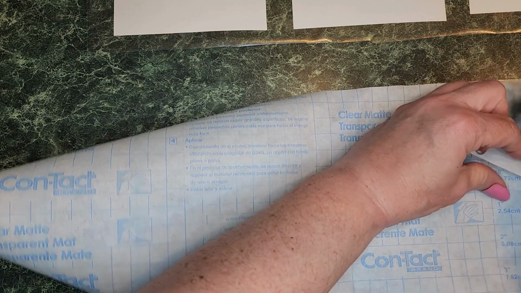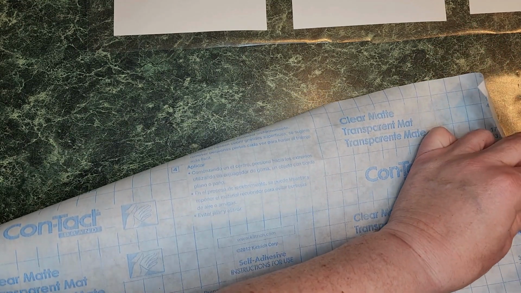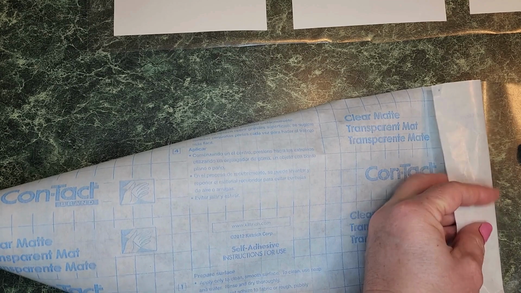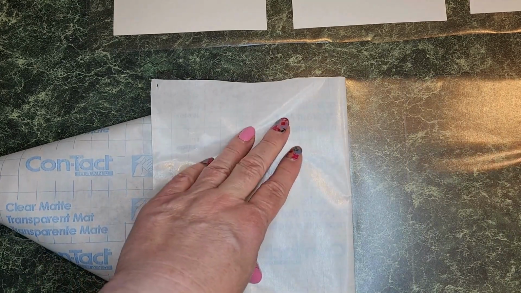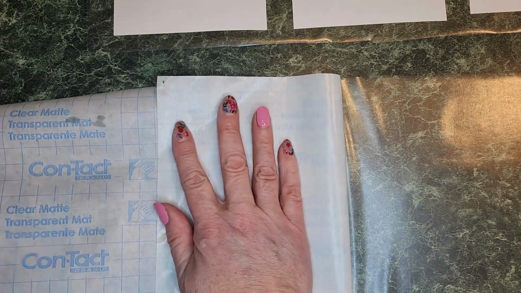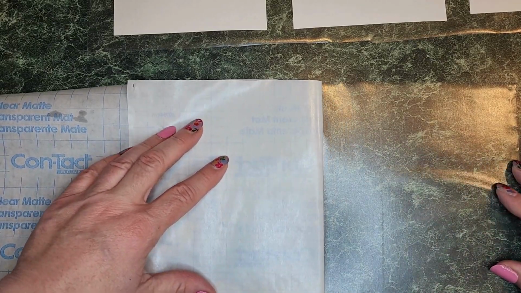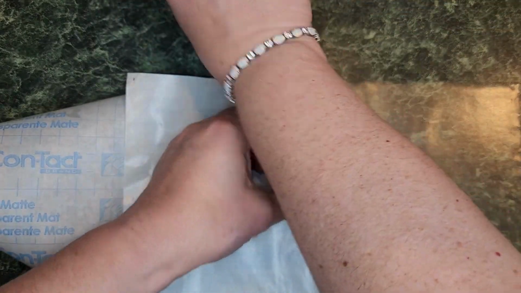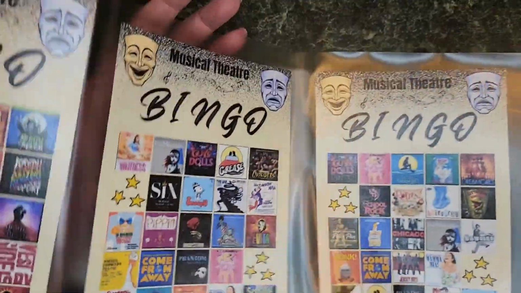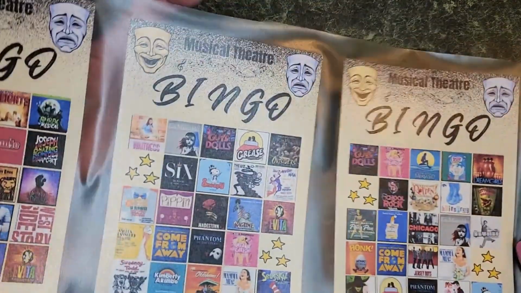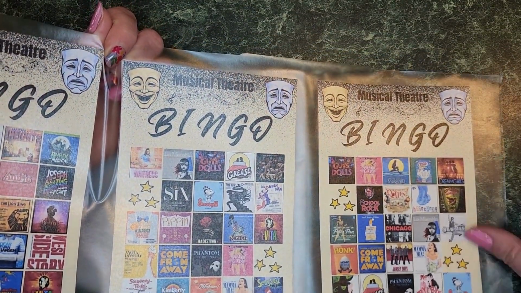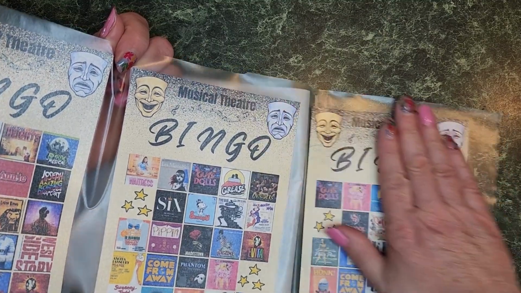Now, you can do this one of two ways. I did some of them one way and some the other way. You can do exactly the same process. In this case, pull enough for one image, flip your original over, and then match it up. You can do it that way, or you can do it the reverse way, where you just lay it on top. Either way works. I'm going to show you this way.